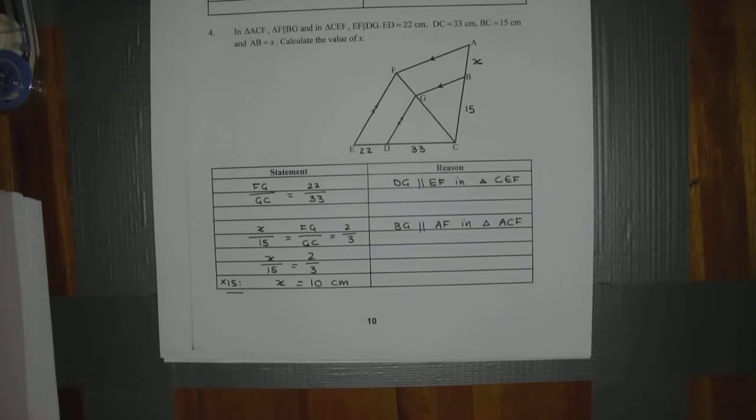Yes? Now, if you use the proportional division theorem, do you still need to do it twice? Yes, because you're using the proportional division theorem twice. You are using it twice. Okay, so be careful.